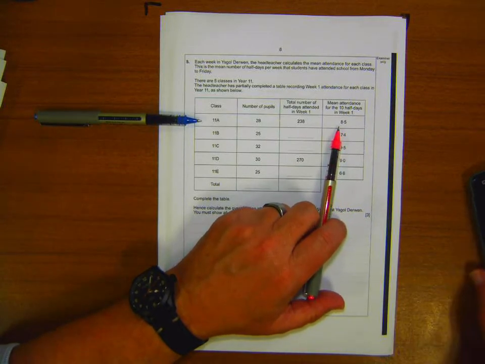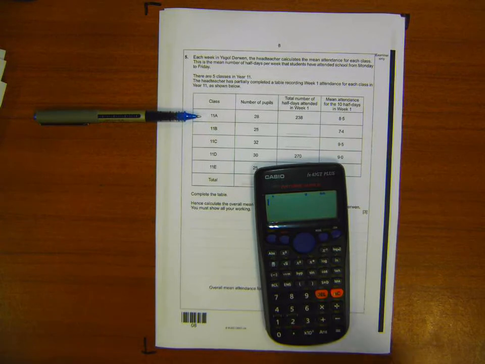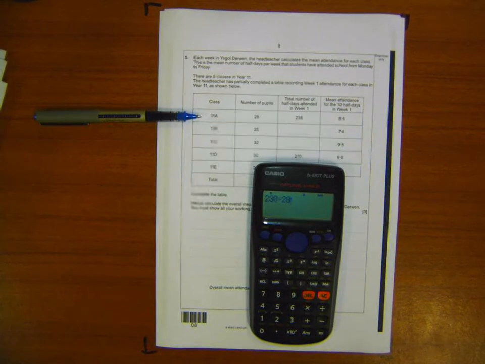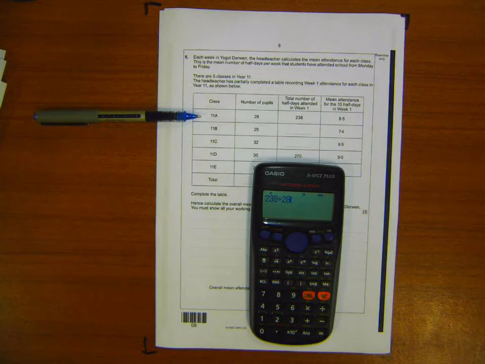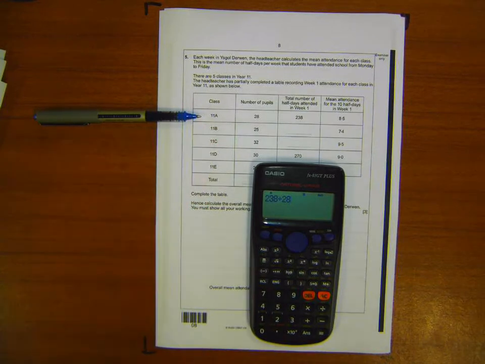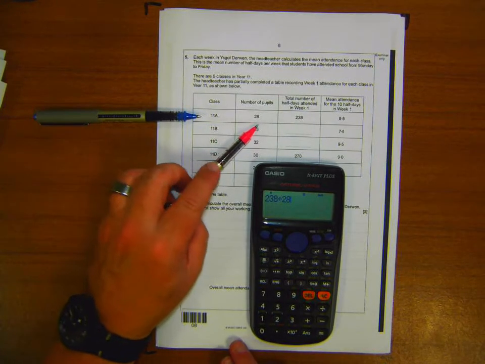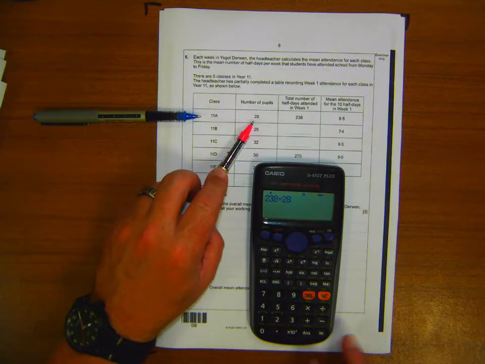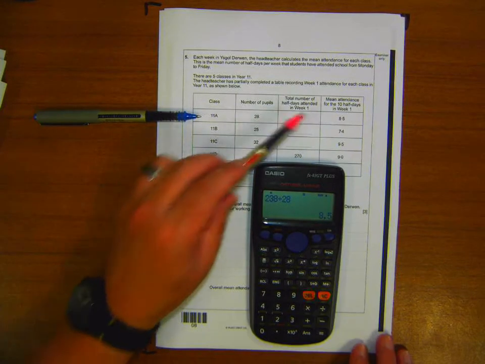So where did that mean attendance come from? Just to make sure we're getting the maths right here, that top row is giving you all the numbers from the sum. If we do the total 238 by the count 28, we should get 8.5.